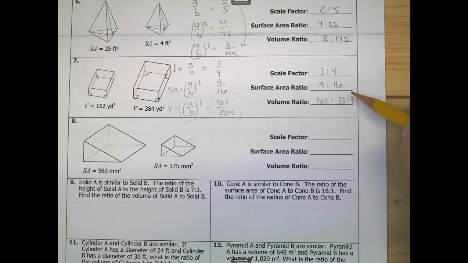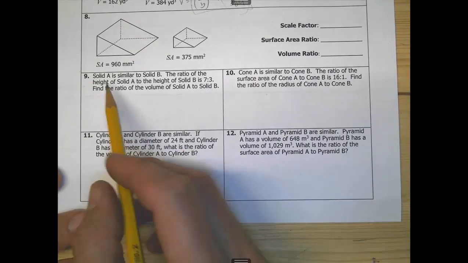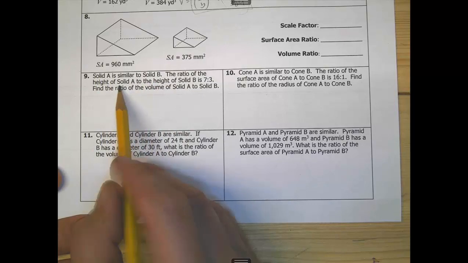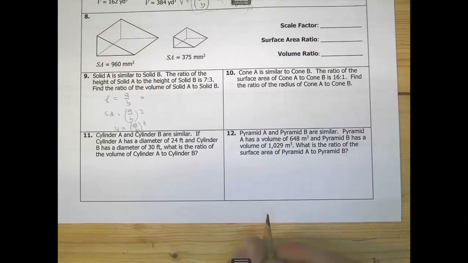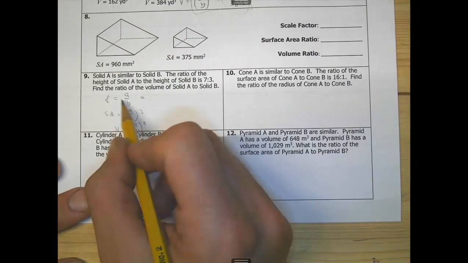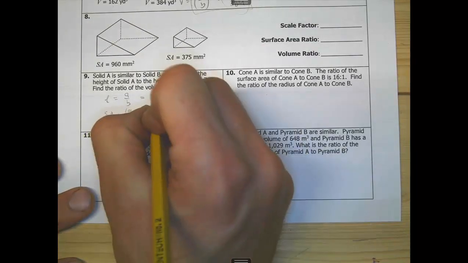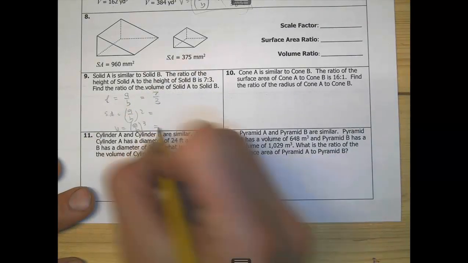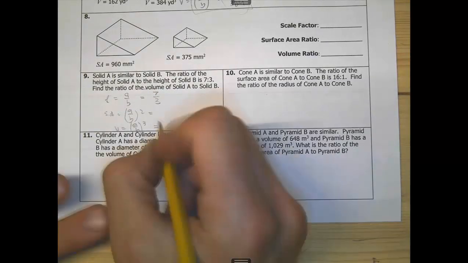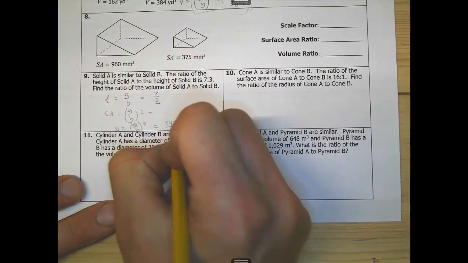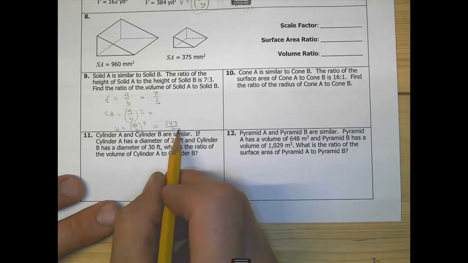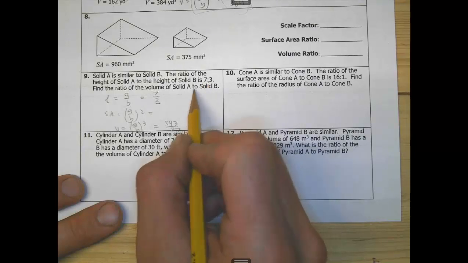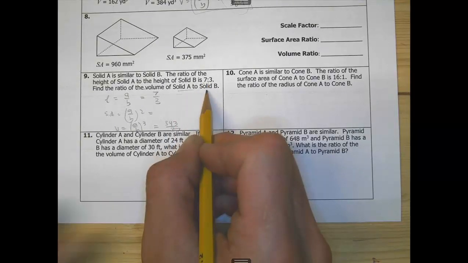Let's just try a couple more. 9 and 11. 9 says solid A is similar to solid B. The ratio of height, so we're given the ratio of length. So let me write these out. All right, length, surface area, and volume. Length they gave us is 7 to 3. They're asked about volume. So for volume, I'll just cube both of these right away. 7 cubed, and that's 343 to 27. That's the volume of the big to volume of the small. All right, and we kept it the same because they gave us big to small. So solid A is big and solid B is small. I'm sorry. Yes, that's correct.